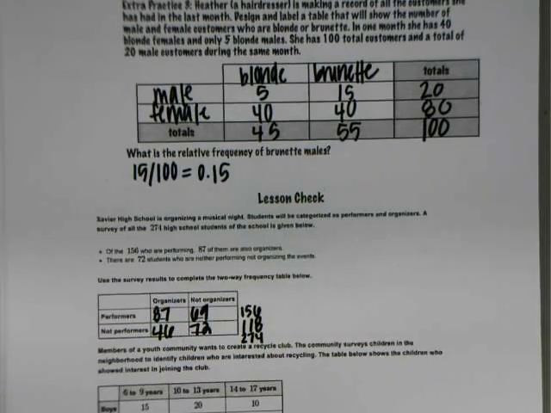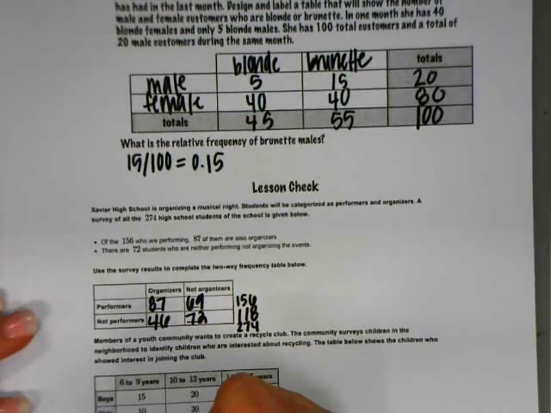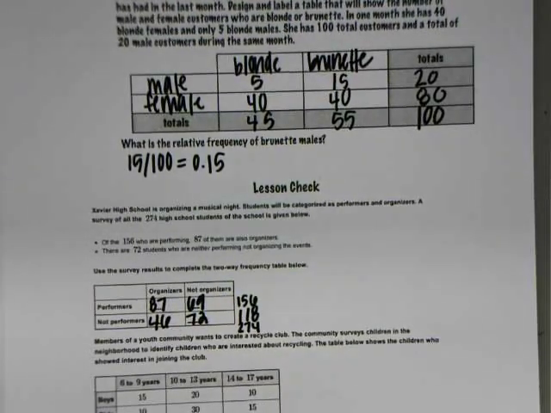Members of a youth community want to create a recycle club. The community surveys children in the neighborhood to identify children who are interested about recycling. The way this is written is like not good. The table below shows the children who showed interest in joining the club. What is the relative frequency of the boys in the age group 10 to 13 years joining the recycle club? So boys 10 to 13 is 20, right? Divided by, we have to find this total.